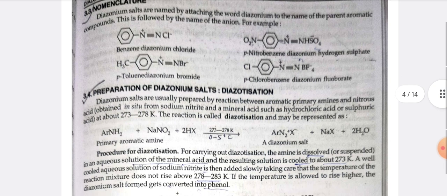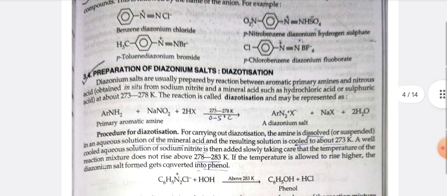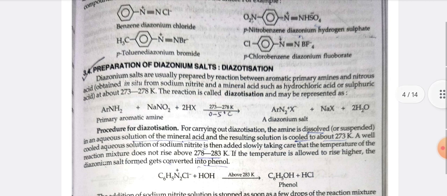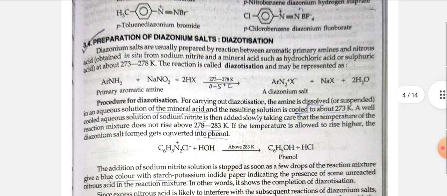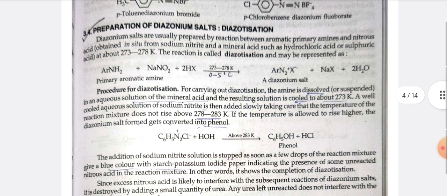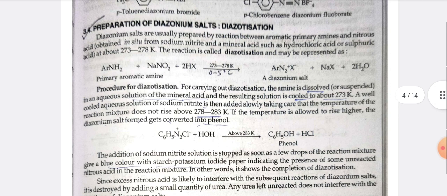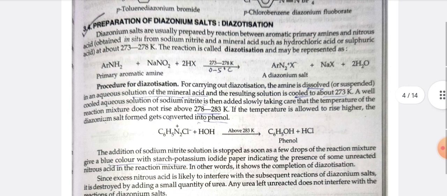Preparation of diazonium salt: diazotization. Diazonium salts are usually prepared by the reaction between aromatic primary amines and nitrous acid, obtained in situ from sodium nitrite and a mineral acid such as hydrochloric acid or sulfuric acid, at about 273 to 278 Kelvin. The reaction is called diazotization. Procedure for diazotization: for carrying out diazotization, the amine is dissolved in an aqueous solution of the mineral acid and the resulting solution is cooled to about 273 Kelvin.